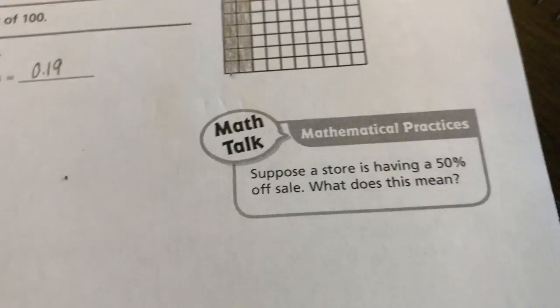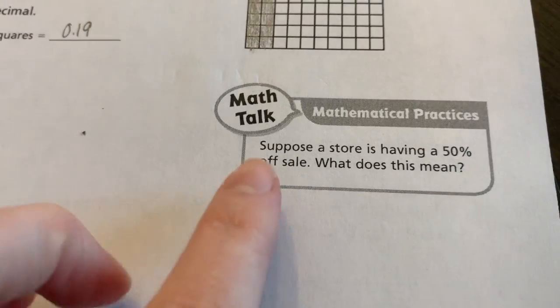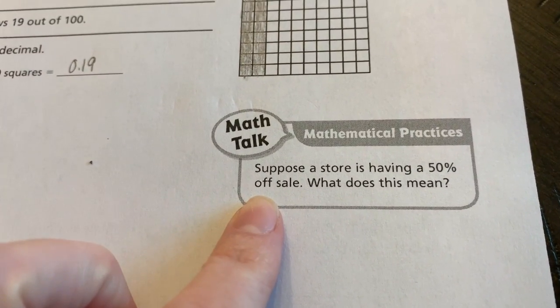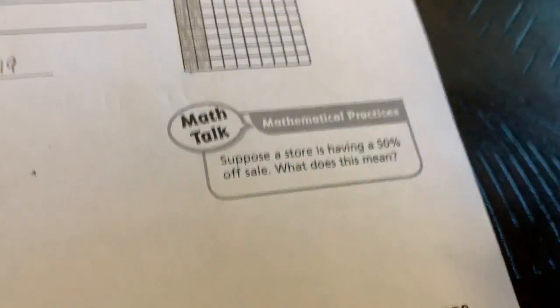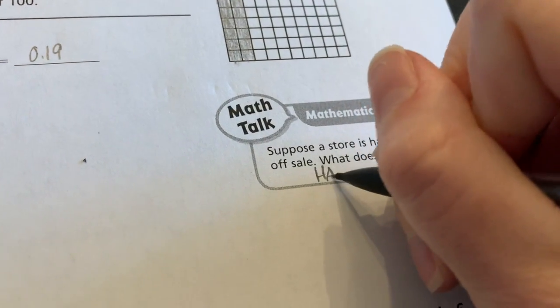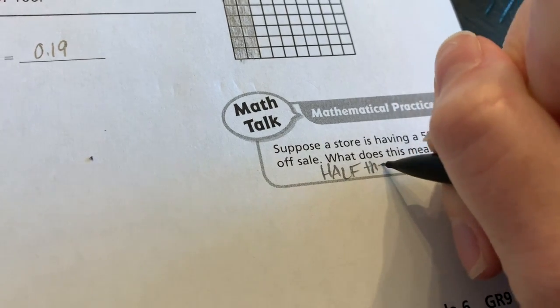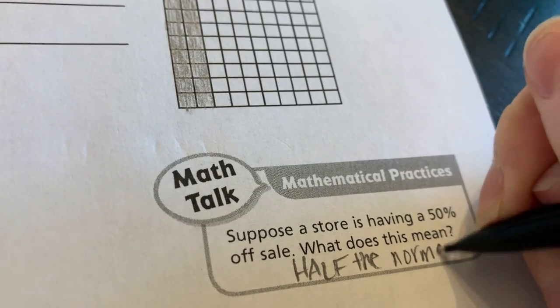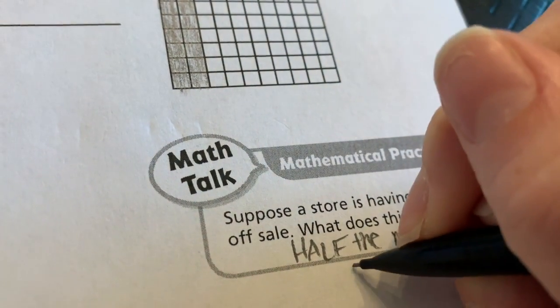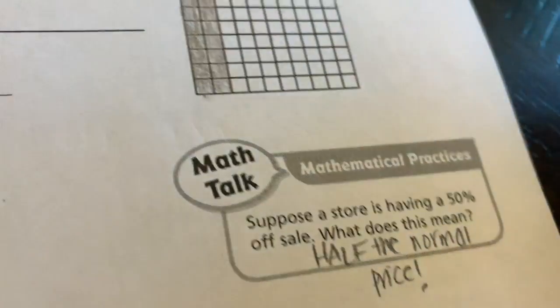I like this little mathematical practice thing. I don't usually do these, but I like this one. Suppose a store is having a 50% off sale. What does that mean? That means everything is half of the price. Half the normal price, right? If you ever see a 50% off sale, you better go there. Okay?